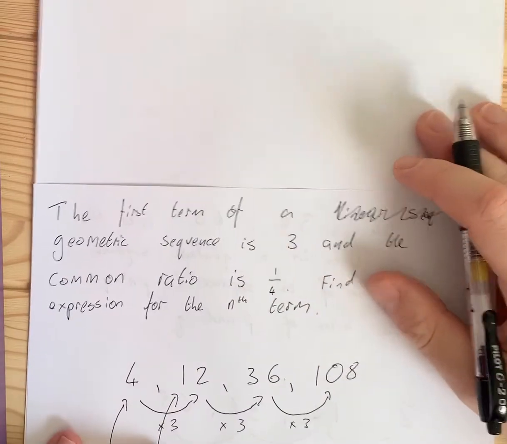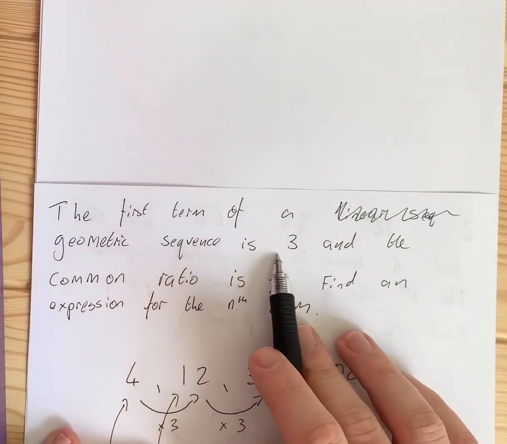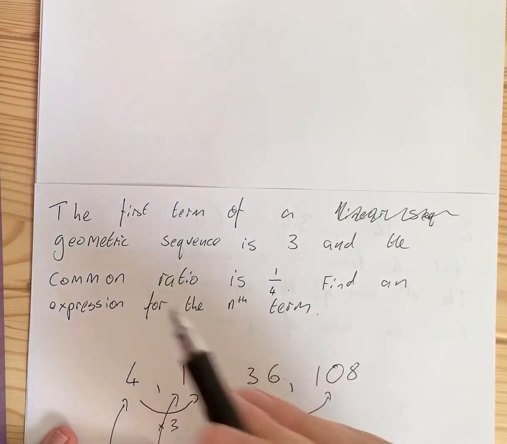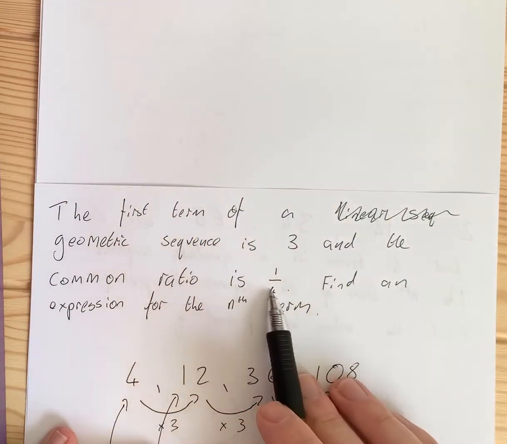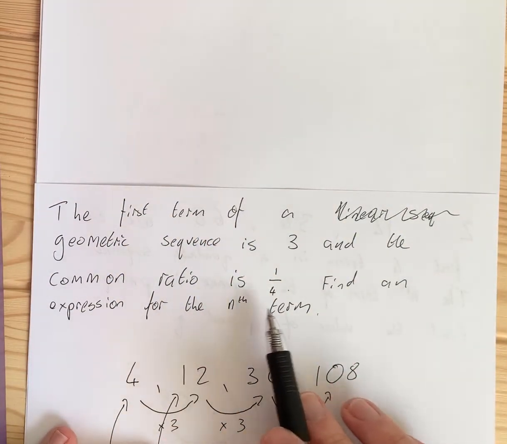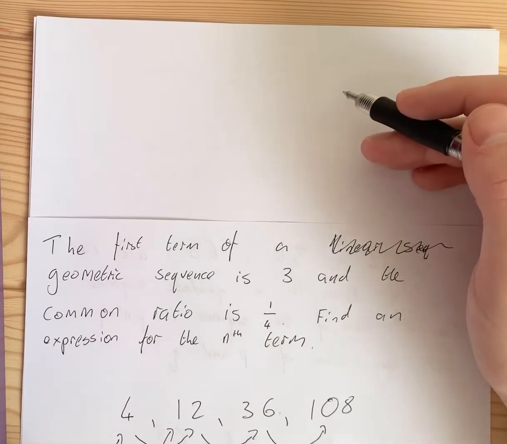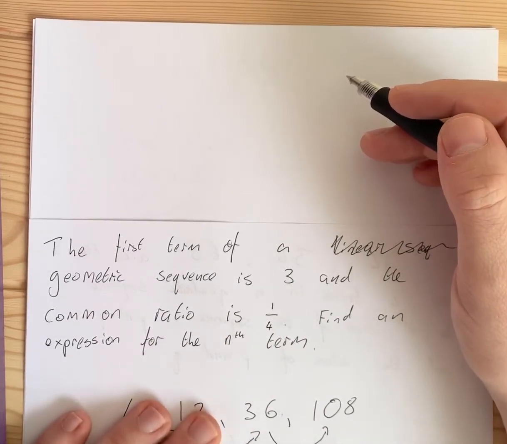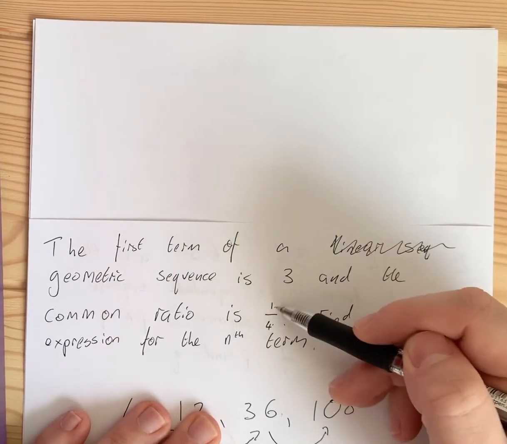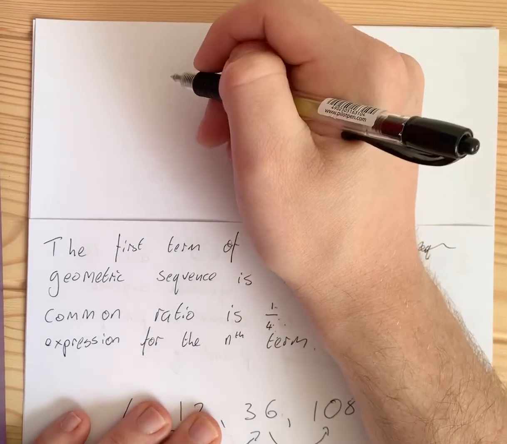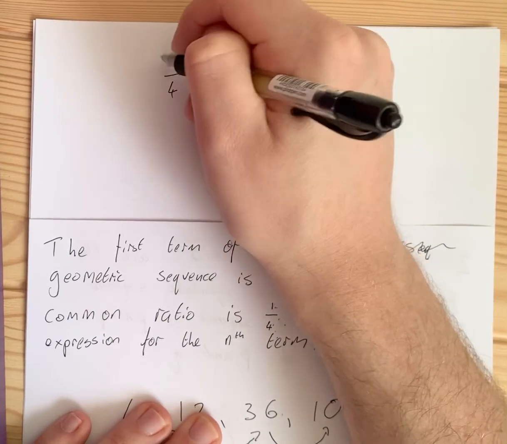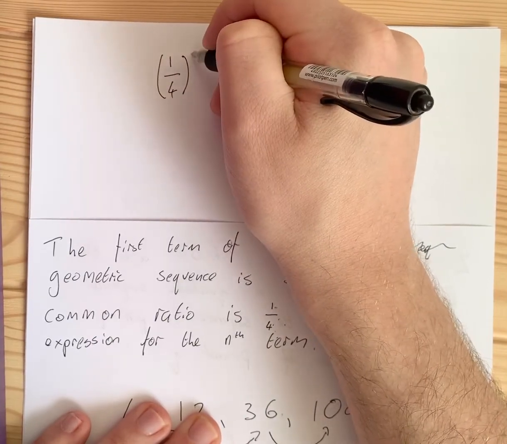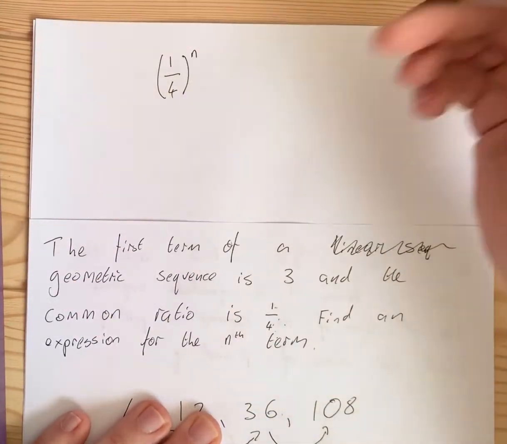So just to go back here, it says the first term of a geometric sequence is 3, and the common ratio, so that means what we're multiplying by each time, is 1 over 4. Find an expression for the nth term. So I'm just going to work on that up here. I'm going to start with this. Okay, it's 1 over 4, so it's going to be 1 over 4 to the power n. It's going to have that form, and then we're going to need to make a correction.